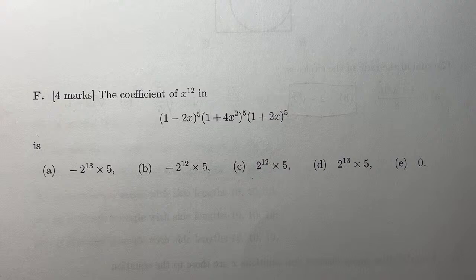Yeah, nice binomials, I agree. Wow, some of you guys got it right away already.